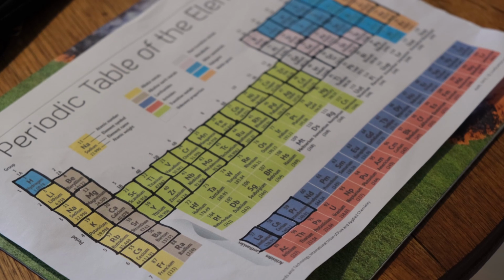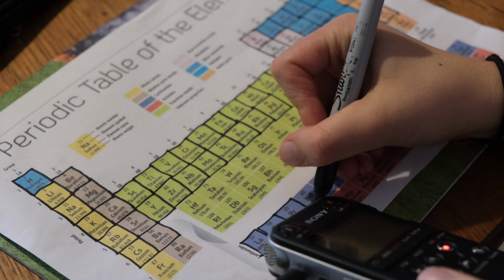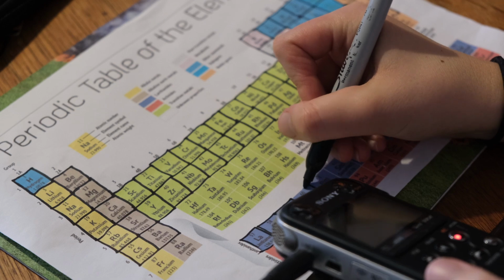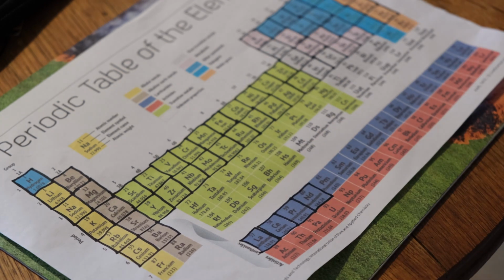neodymium, Nd. As per usual, I'm probably butchering the pronunciation of all of these. It's essential for creating strong permanent magnets used in electric motors, wind turbines, and headphones.